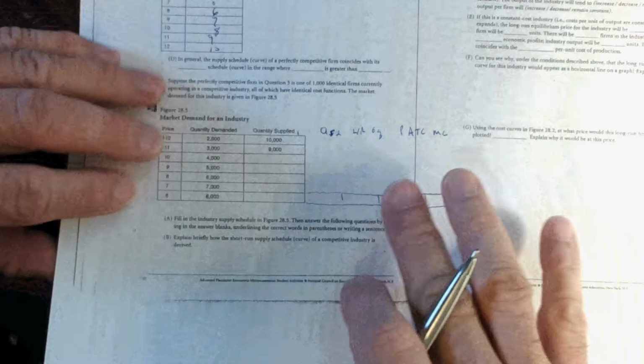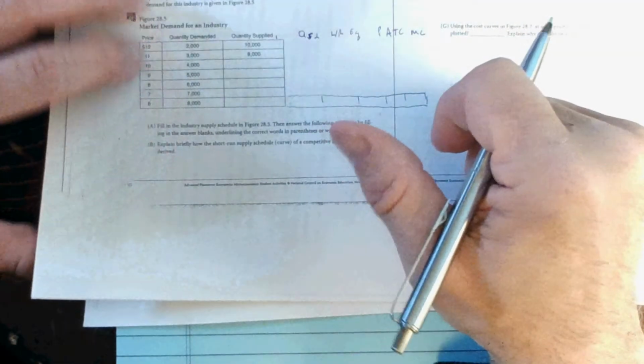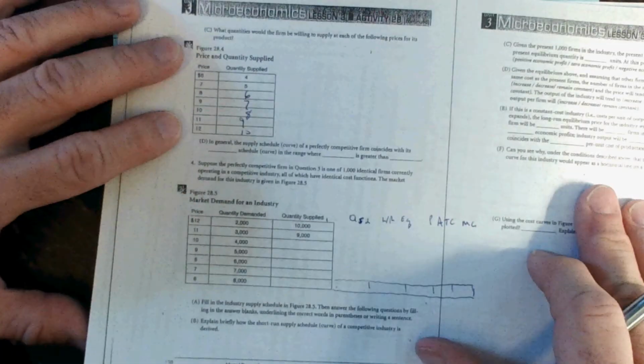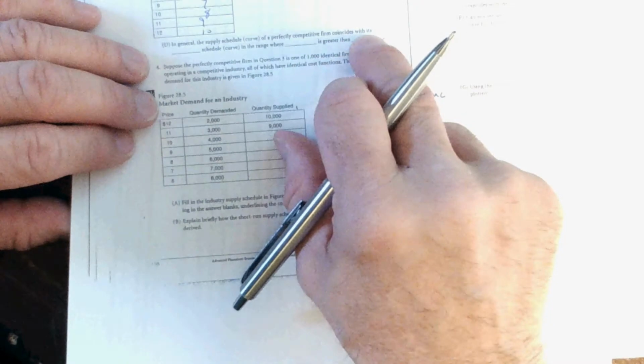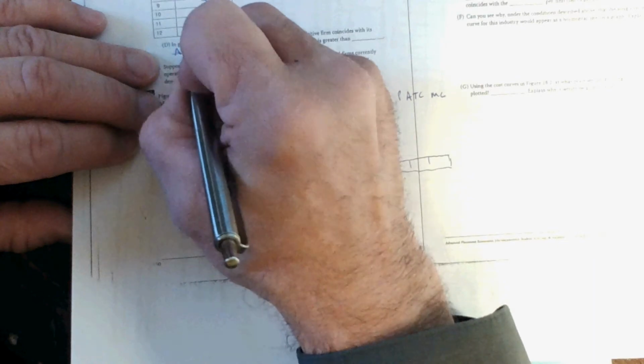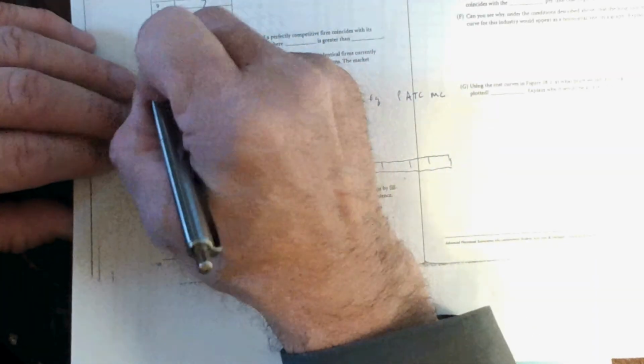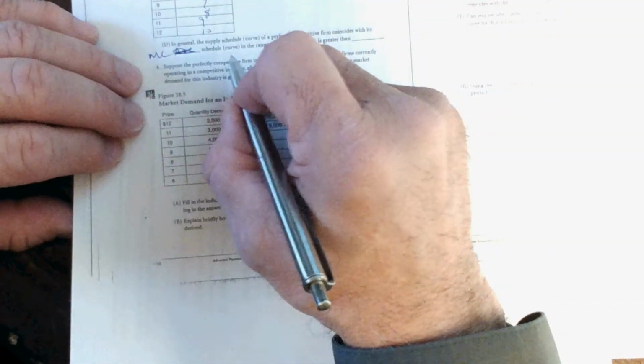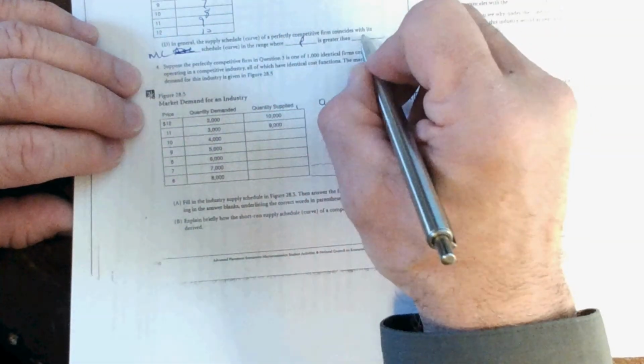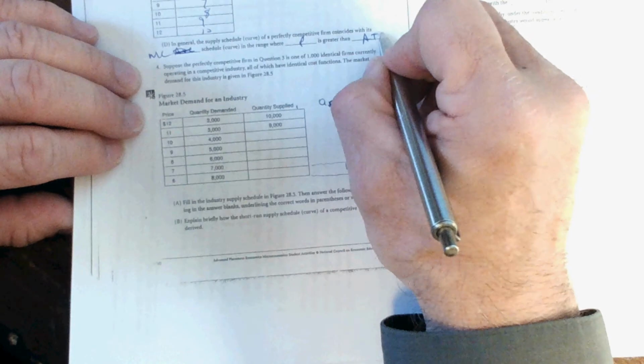We've now produced the supply curve for the individual firm. In general, the supply schedule of a perfectly competitive firm coincides with its marginal cost curve, in the range where price is greater than average variable cost. Okay.